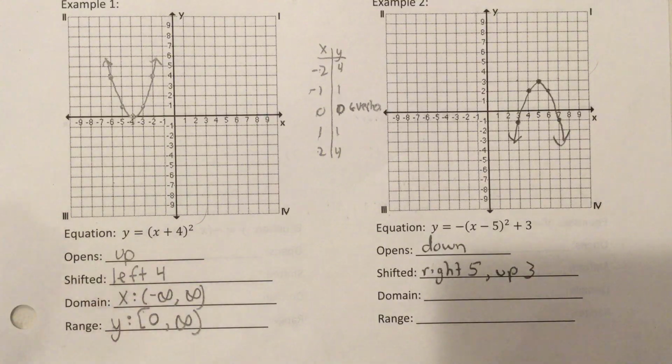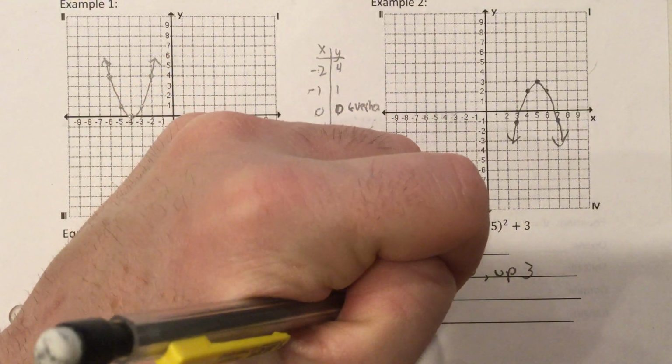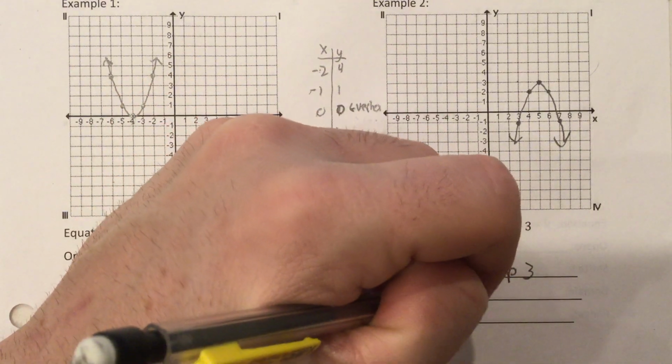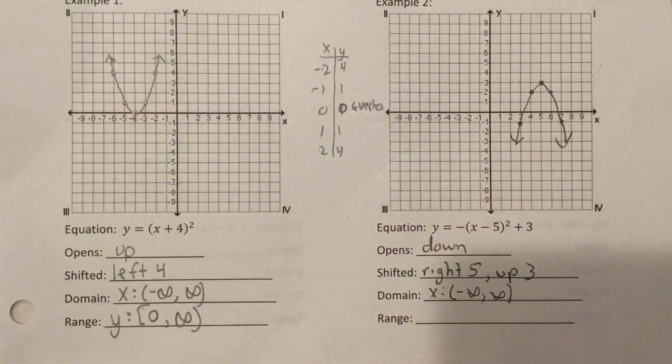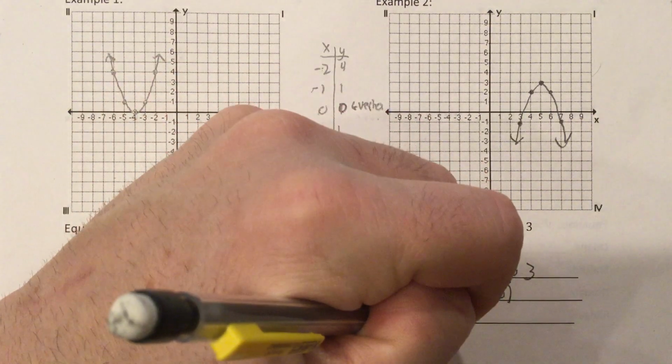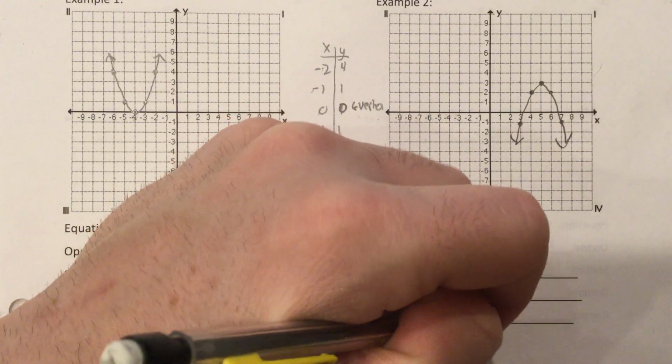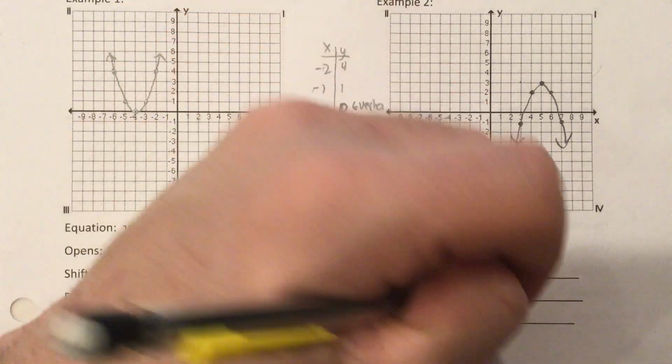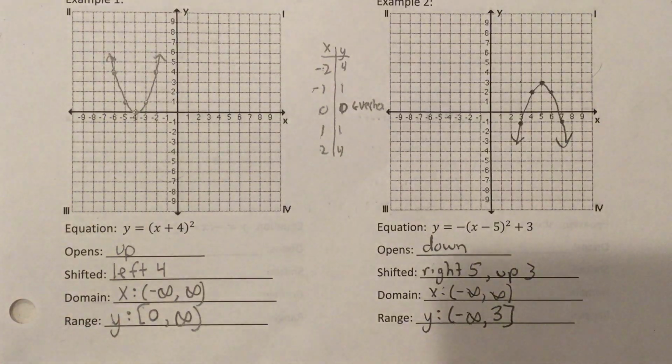All right, our domain would be, again, all real numbers, negative infinity to infinity. And our range, it goes down forever, negative infinity, up to 3 and touches 3.